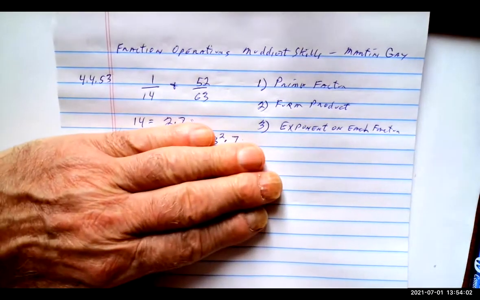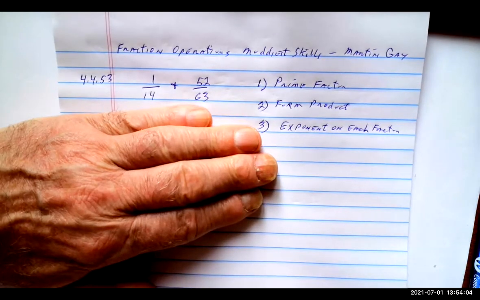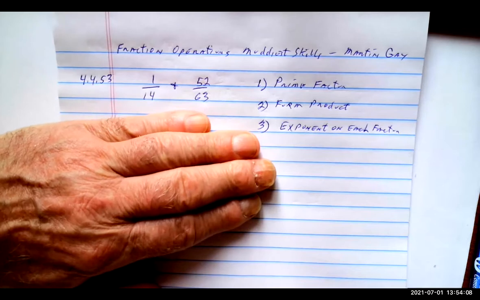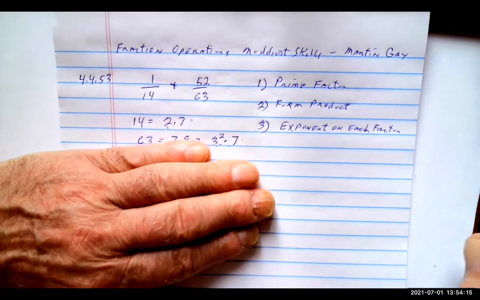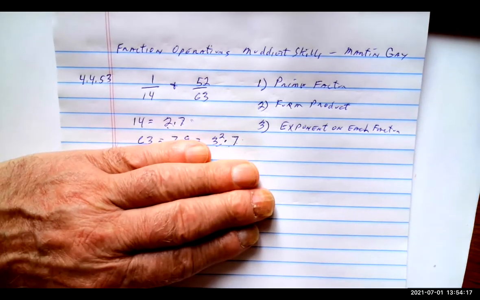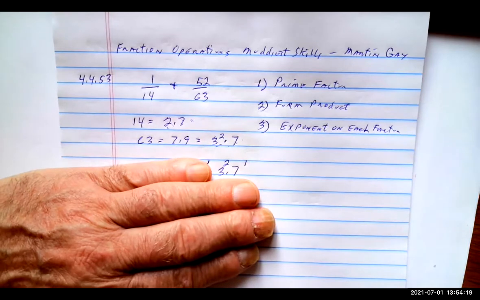Let's look at this problem. We are asked to add 1/14 to 52/63. The first thing to do is to prime factor each denominator. So 14 is 2 times 7. 63 is 7 times 9, but 9 is not prime, so we're going to say 3 squared times 7.